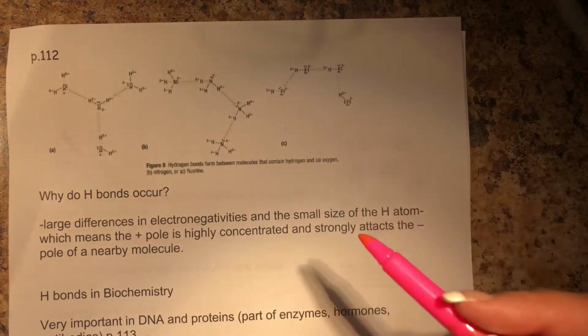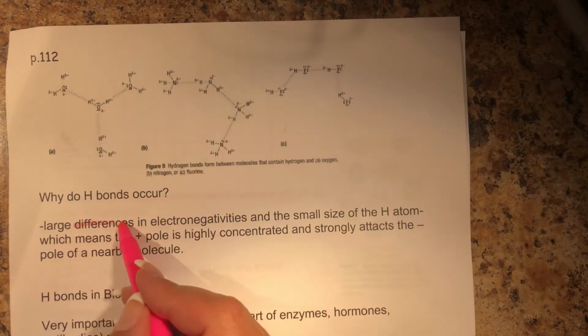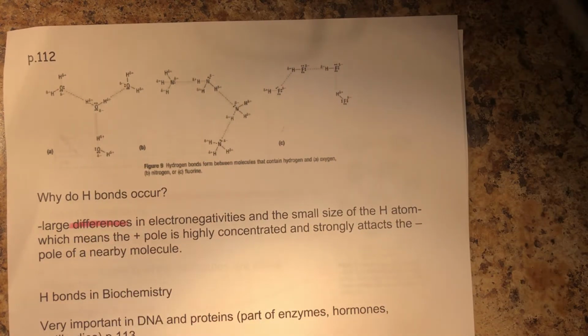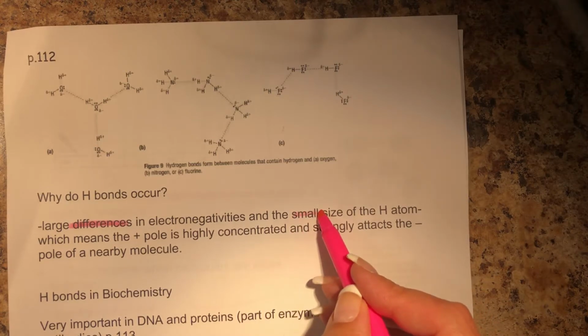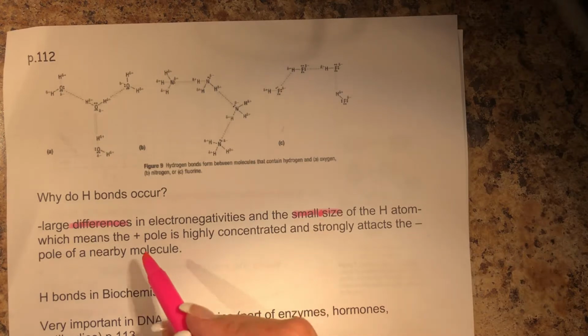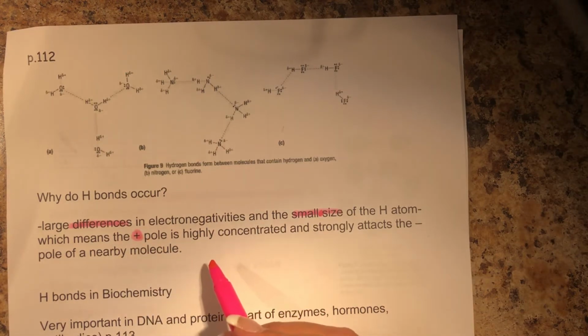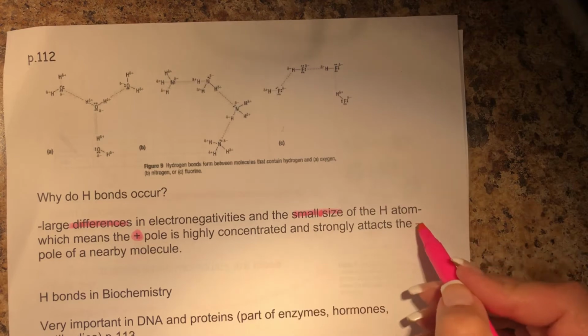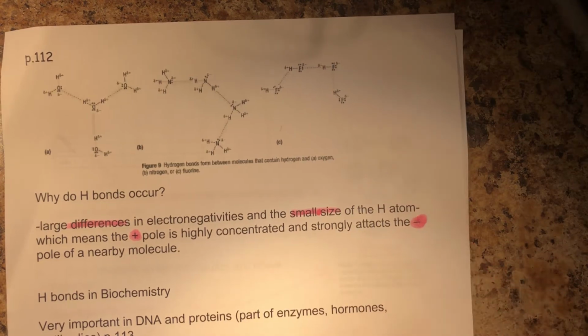So why do these hydrogen bonds occur? Because of the large differences in electronegativities, as I mentioned, and the small size of the hydrogen atom, which means that the positive pole is highly concentrated and strongly attracts the negative pole of the nearby molecule.